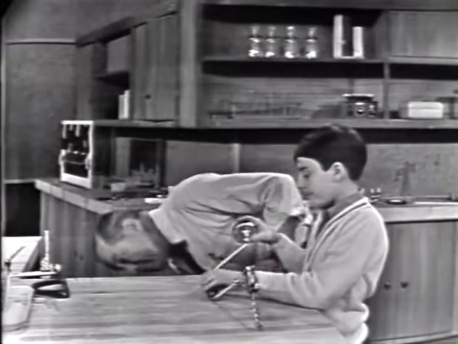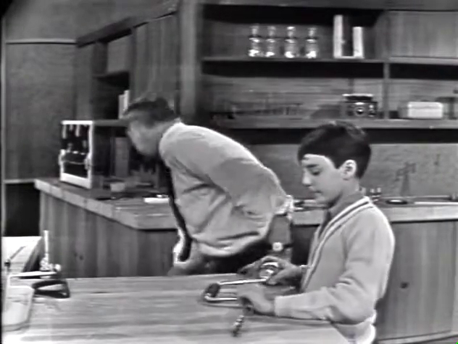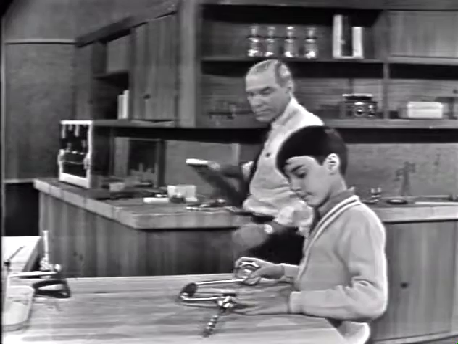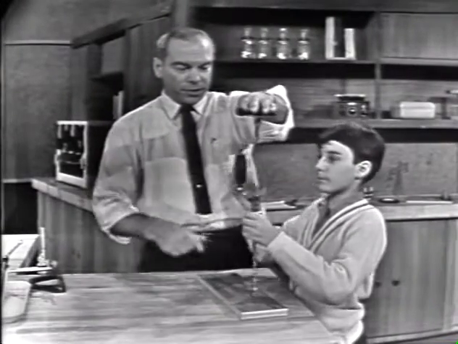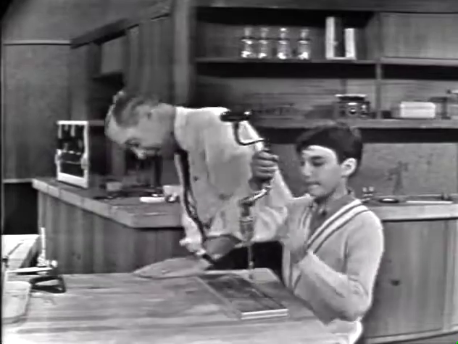There's a nice hand drill. Here. You don't have to drill. I just wanted you to make sure that you understood. Circular into straight line, right? Yep.